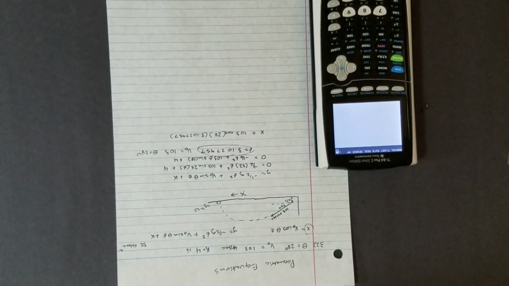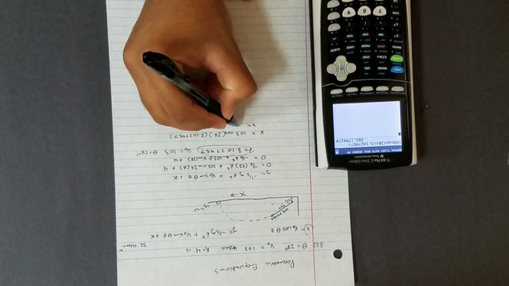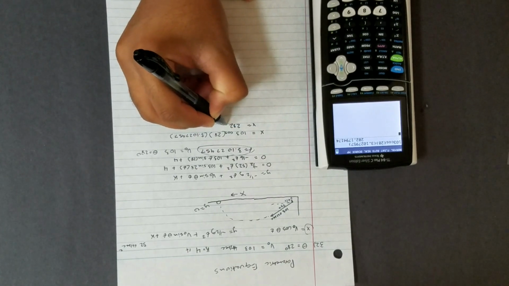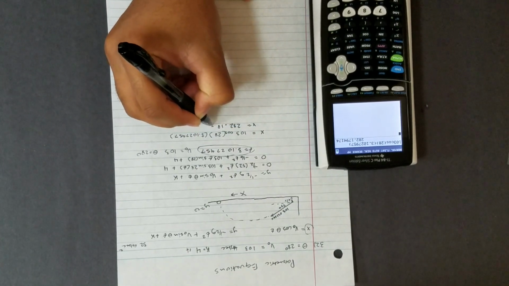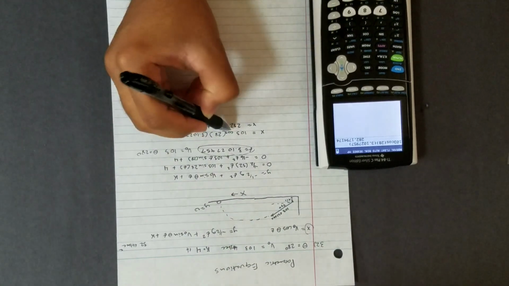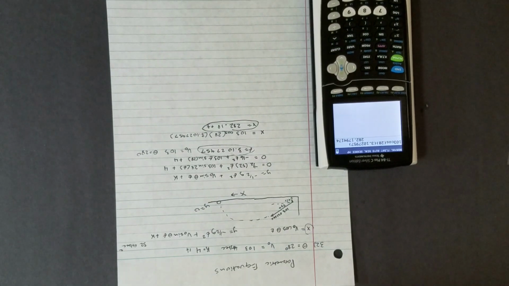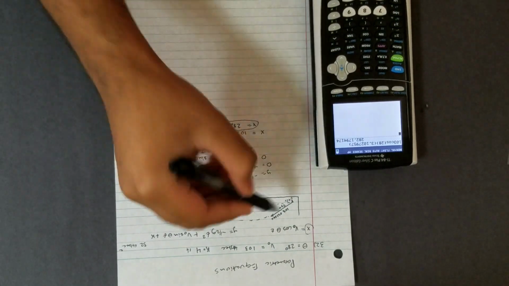Okay, there you go. So, let's figure out that x is equal to 282.18 feet. And that is your answer. That is the horizontal distance the ball traveled if it wasn't caught and it continued on its path all the way.